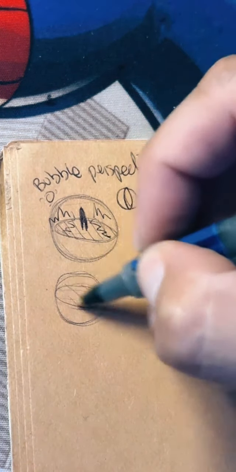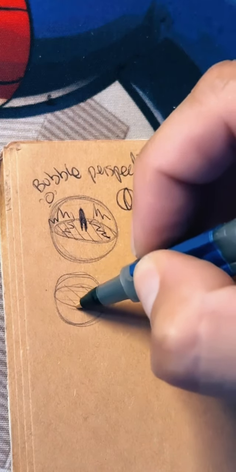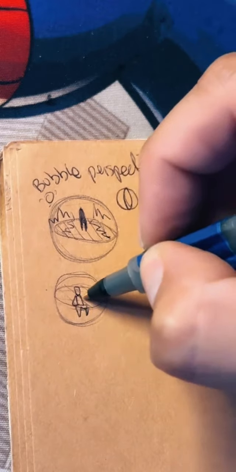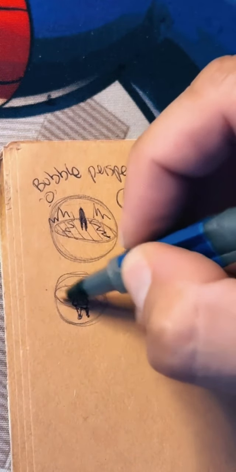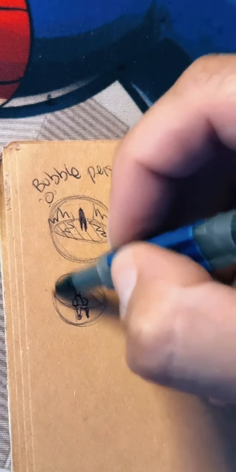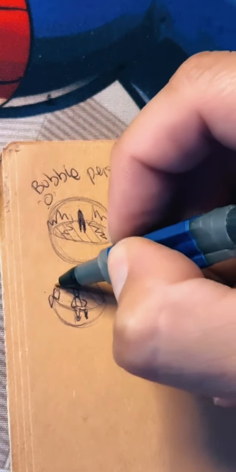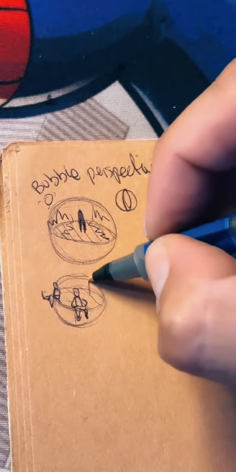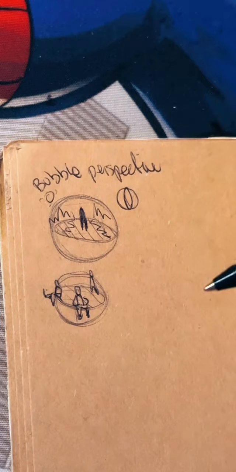If you make a circle inside, you now have access to drawing a surface. You can be hanging off the surface, you can be leaning up on it, you can be doing anything you want to these, because now they are little freestanding platforms.